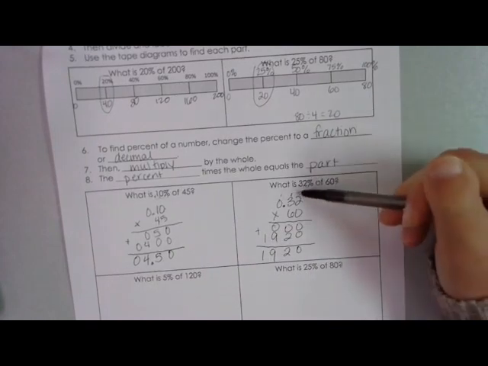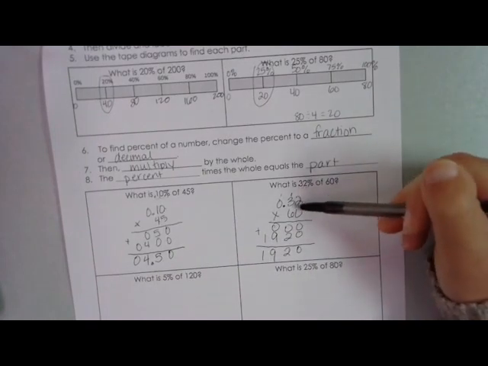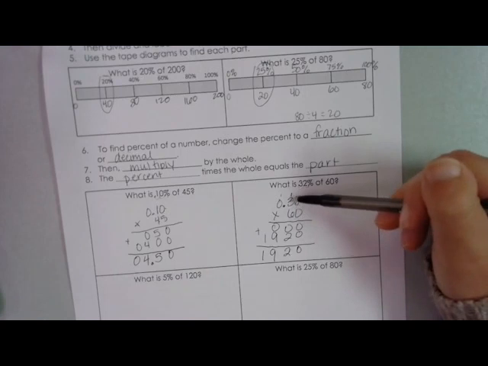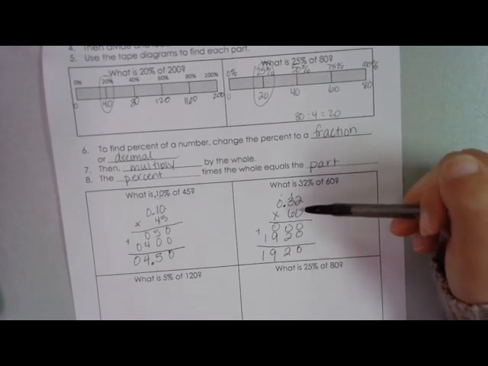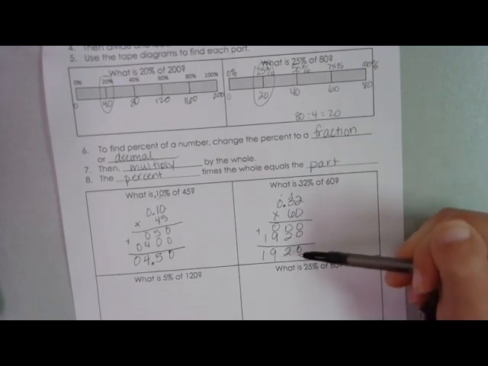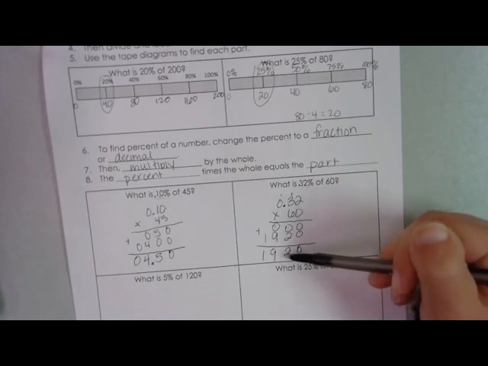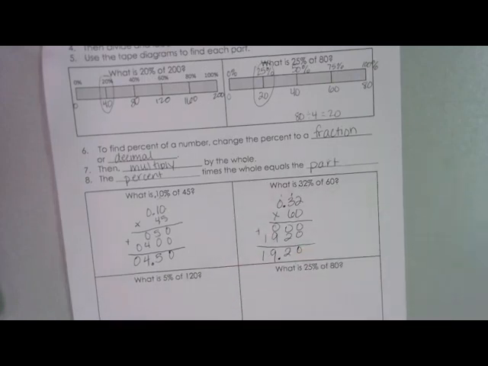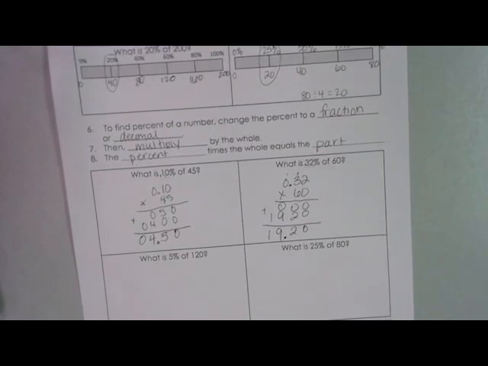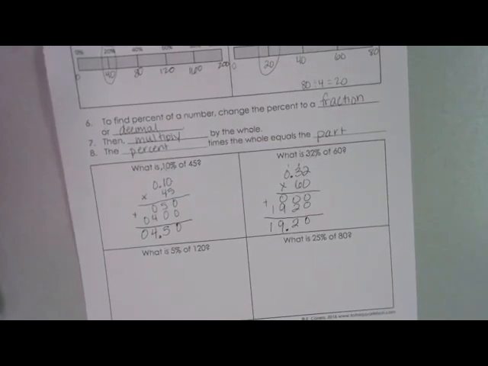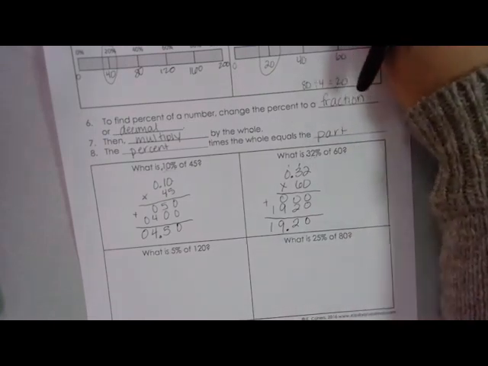Go back to my problem. How many digits do I have behind my decimal in my problem? I have 2 digits behind my decimal in my problem. In my answer, I need 2 digits behind my decimal. 1, 2. So 32% of 60 is 19 2/10. What I would like you to do right now is just pause the video, see if you can try these ones out, and then when you are done, unpause the video and see if you did the steps and got the answer correct.